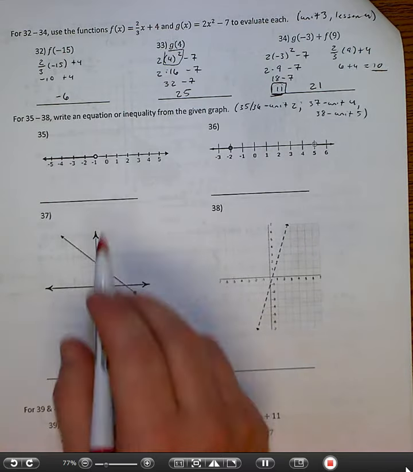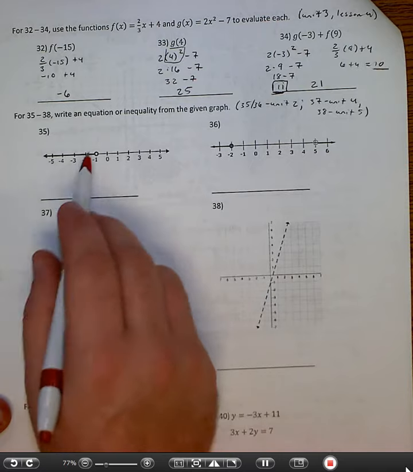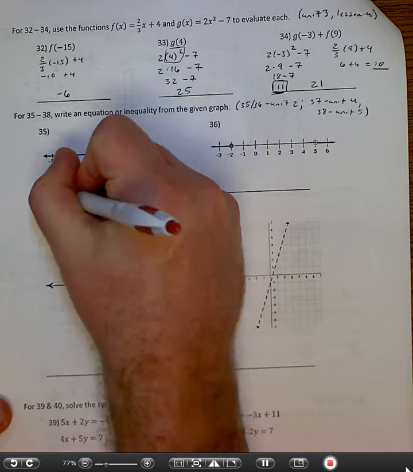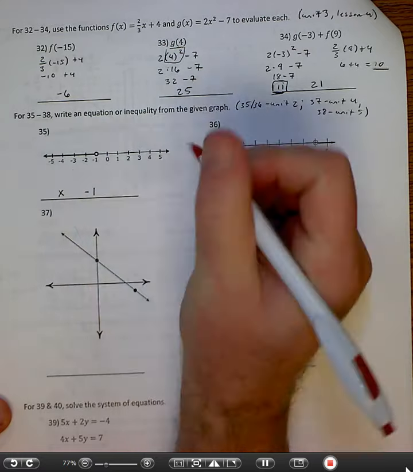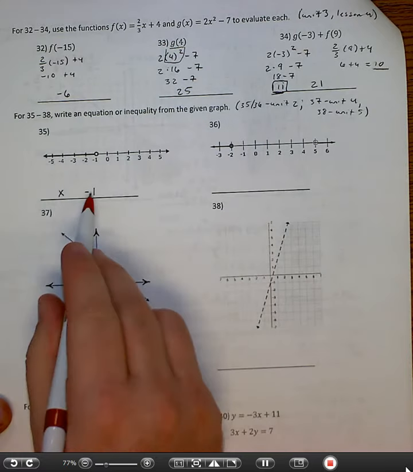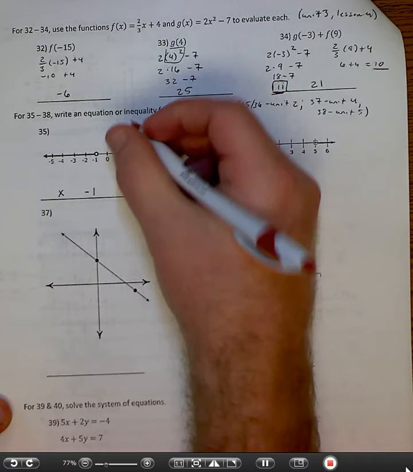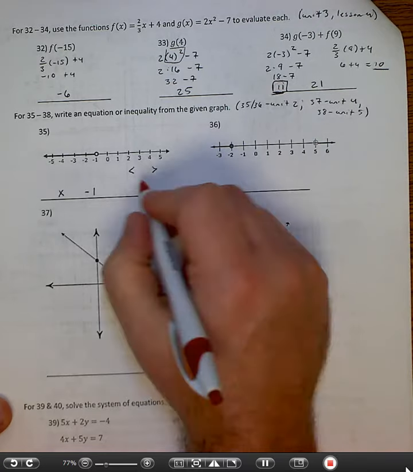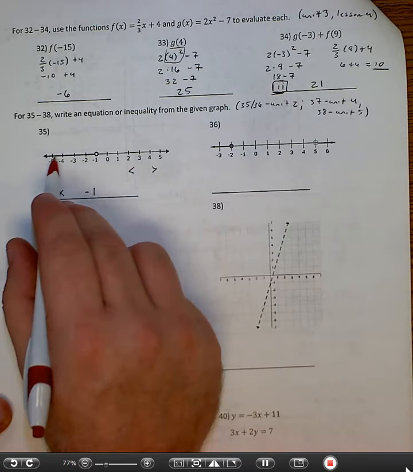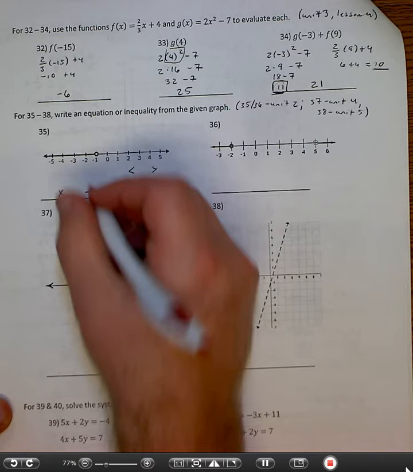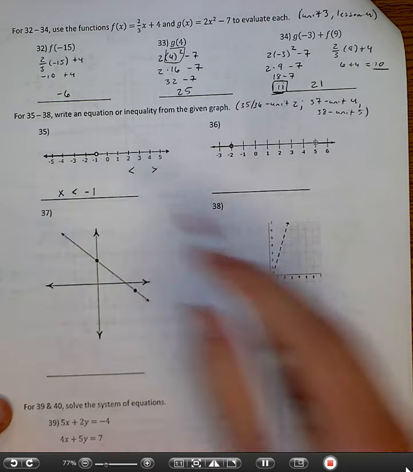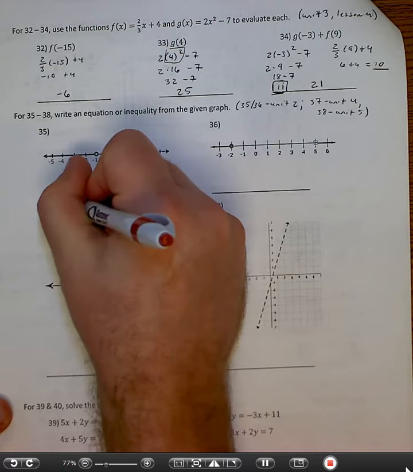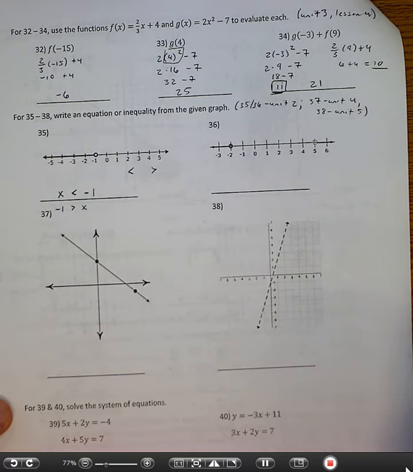So 35 and 36 are inequalities because it's shading one side of the number line. The number's -1. So x, I always put x on the left. You don't have to, but I'm going to have x and -1. It's an open circle, so that means it's either going to be a less than or a greater than. Okay? Now I just have to figure out which one. I shaded the numbers that are less than -1. So less than would be this. There's my inequality. Okay, the other way you could have written it is -1, like that. Either one would have been okay.